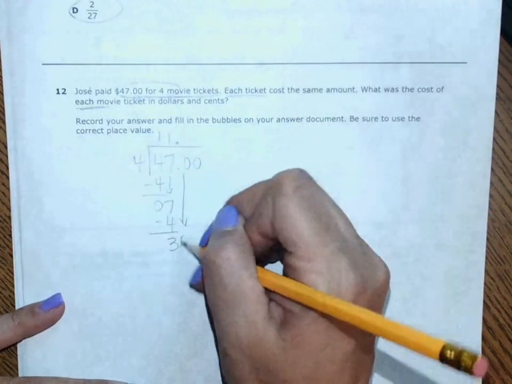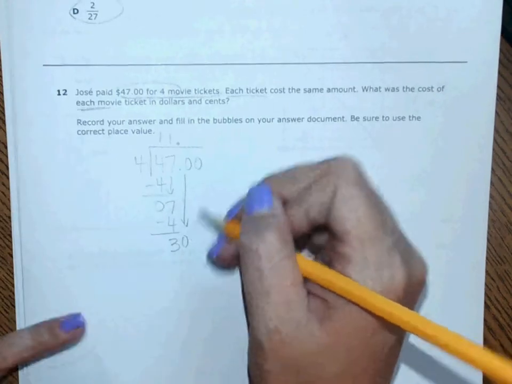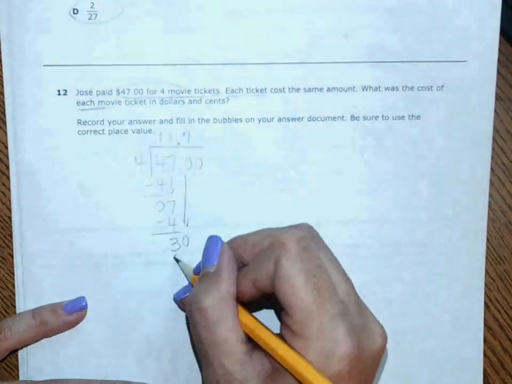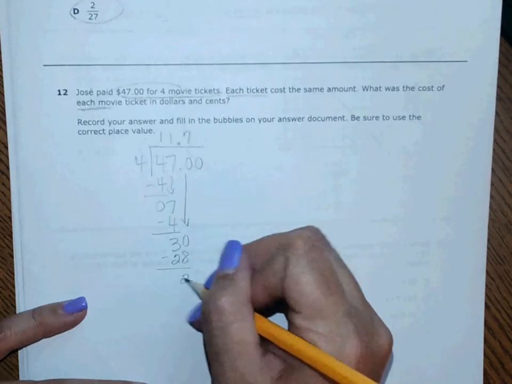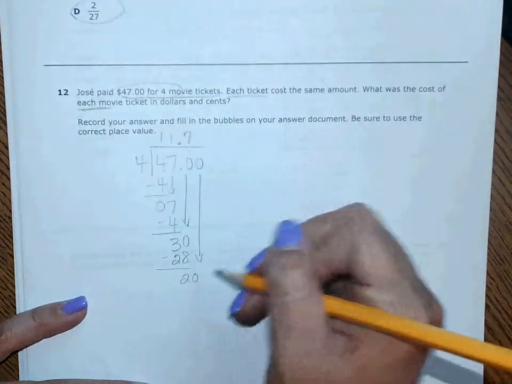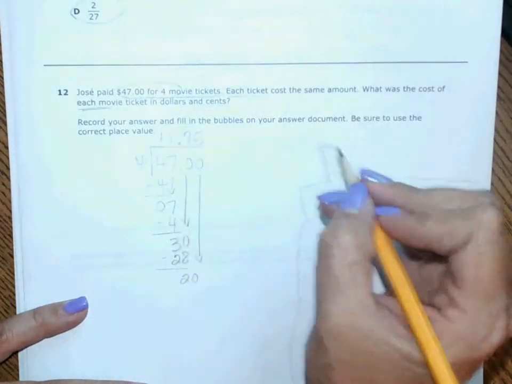But now I'm going to bring down my 0. 4 into 30. What's that? 7 times, because 4 times 7 is 28. 2. Bring down that 0. And 4 into 20 is 5 times.